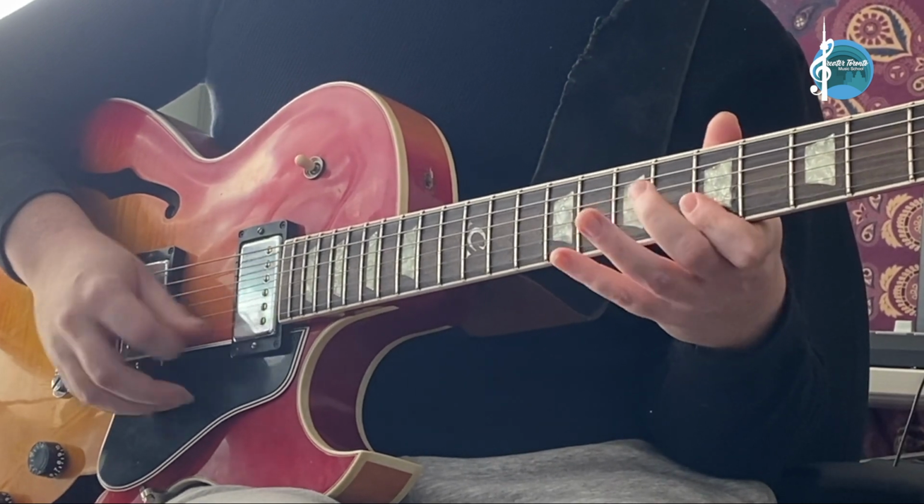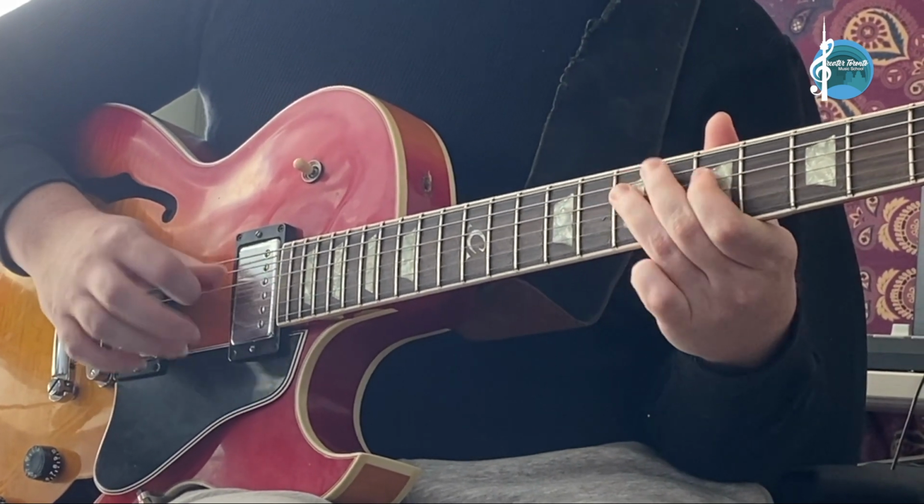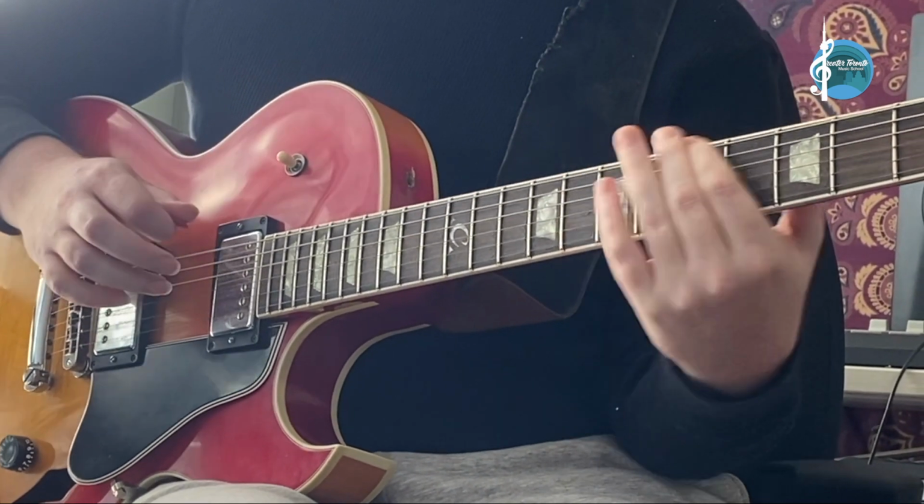So that's groupings of 3. Now we can do this all descending or ascending as well. So if we're going to go back to the 4 for a second, we're going to go. So these things can be used in solos all the time, and they're a very useful tool just in terms of connecting ideas and connecting licks.